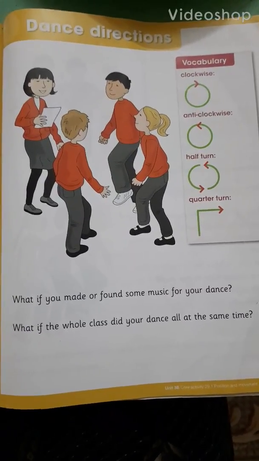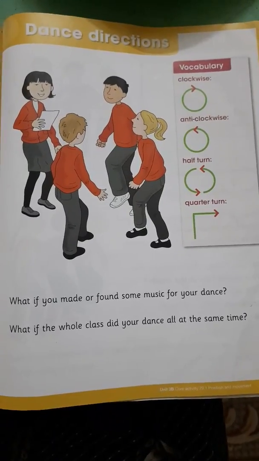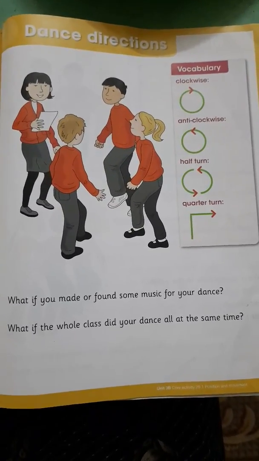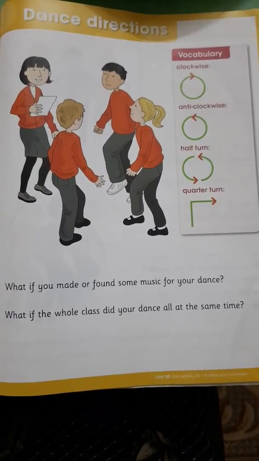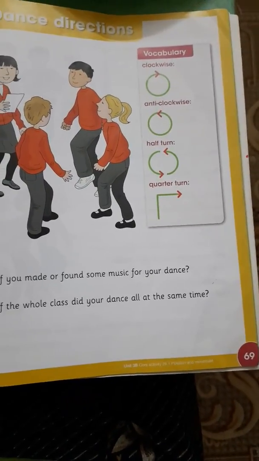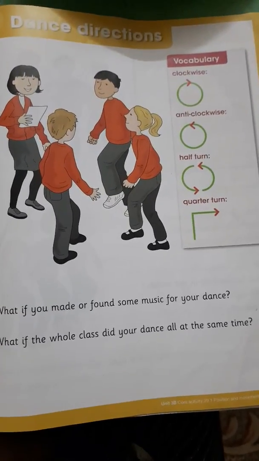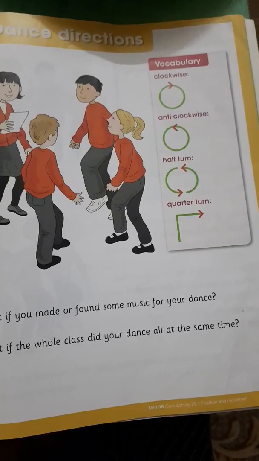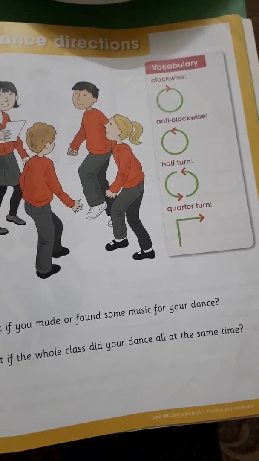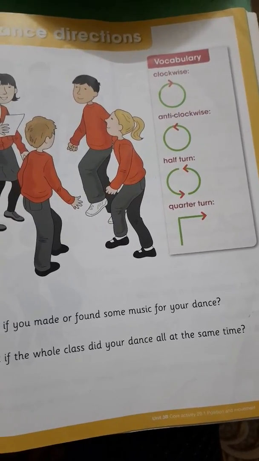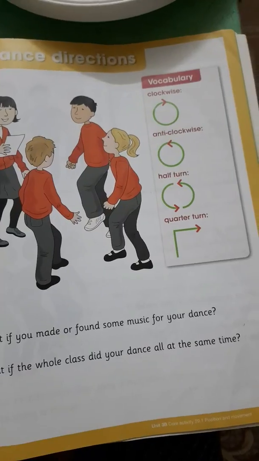Today we are going to take dance directions. Here, directions. Okay, page number 69. Understand? Dear students, today we are going to learn about moving clockwise, anti-clockwise, half turn, and quarter turn. Understand?